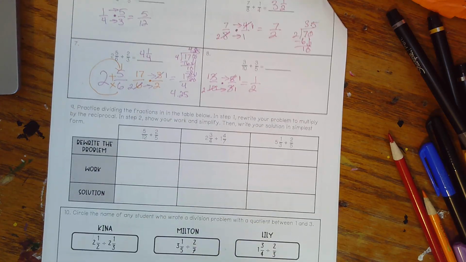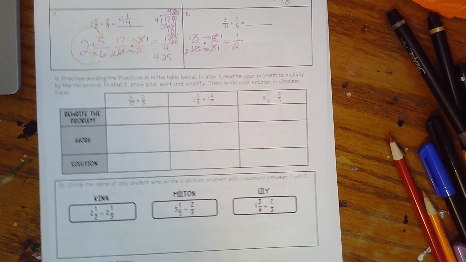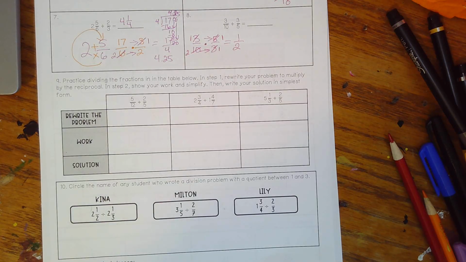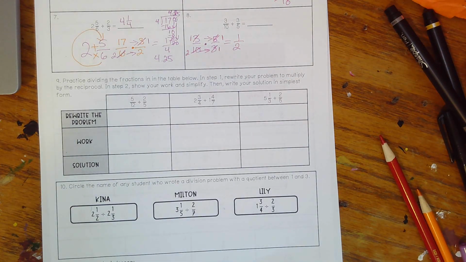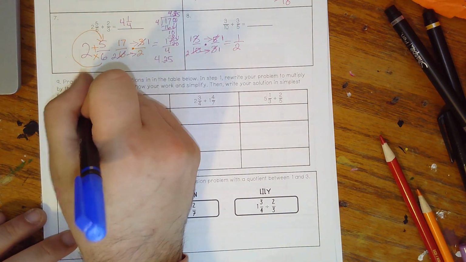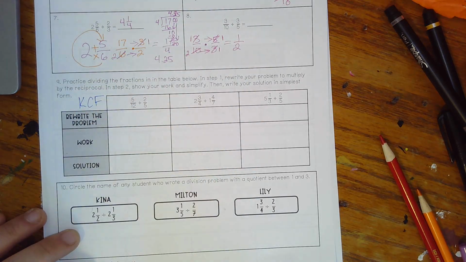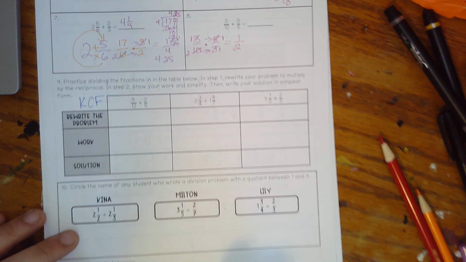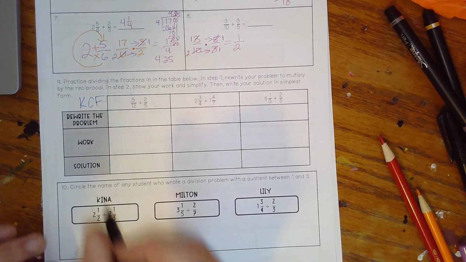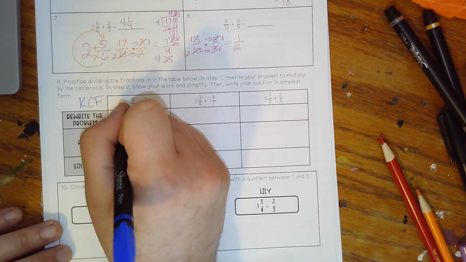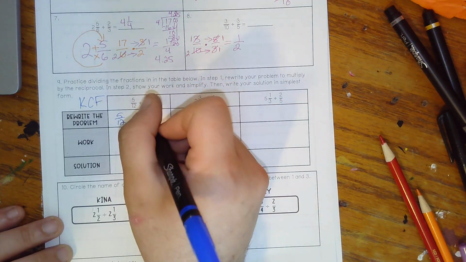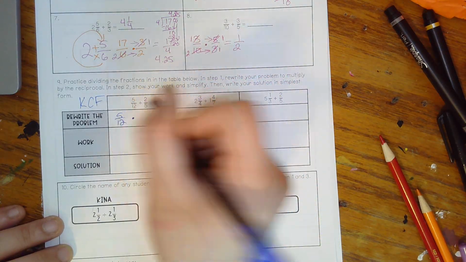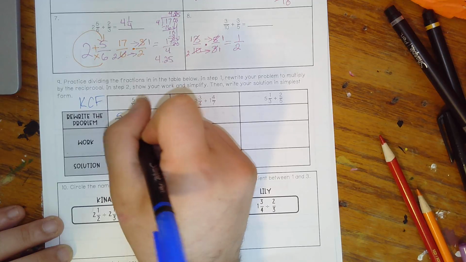All right, let's talk about the last few things that we have going on right here. Rewriting the problem. Really not hard. Remember, K, C, F: keep, change, flip. We're going to keep our 5 over 12. We're going to change our division sign to multiplication. We're going to flip our 5 and our 2 to look like that.